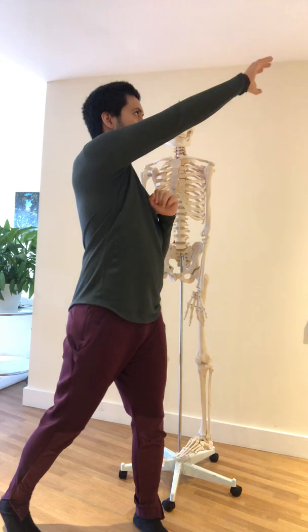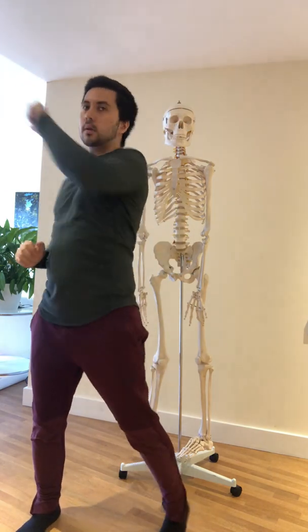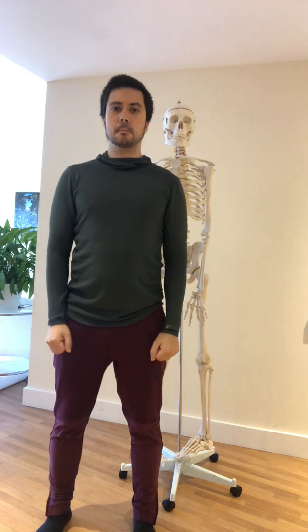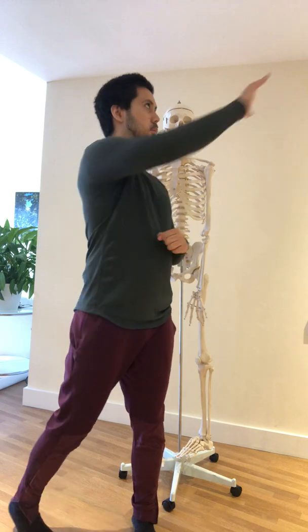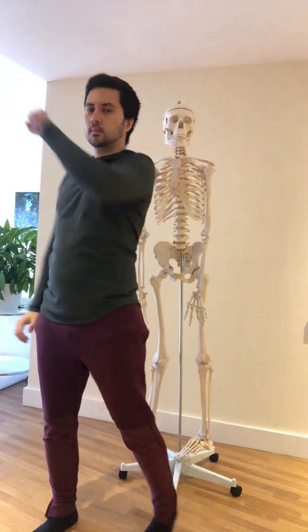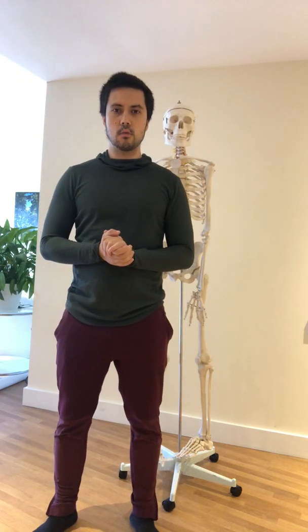if it was to come back down in the event of an emergency. So sagittal plane, frontal plane, transverse plane. It's quite a nice way of remembering things.